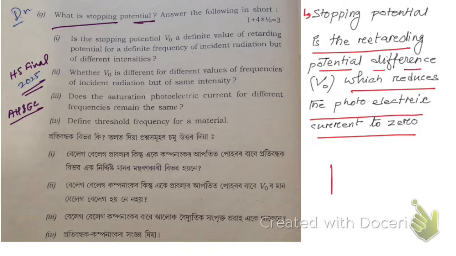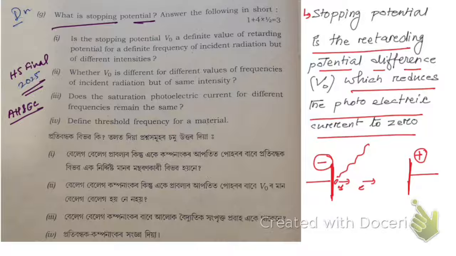Suppose this is the photosensitive plate and this is another plate, and light is allowed to fall on it, and the ejected electrons will travel towards the other plate. If we keep this first plate at negative potential and the other plate at positive potential, then the electrons ejected from here will be accelerated and will gain kinetic energy.